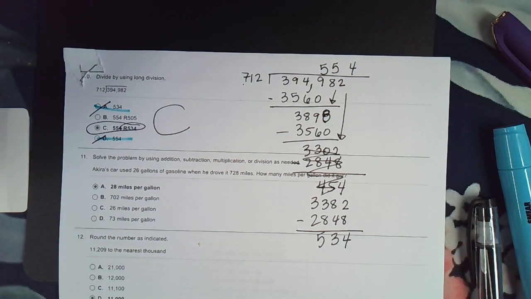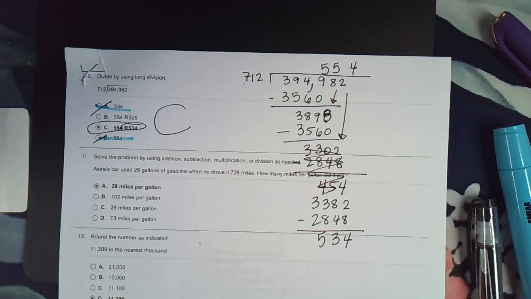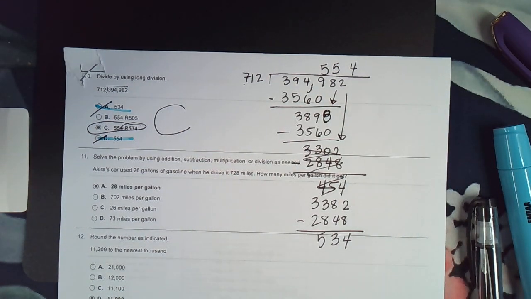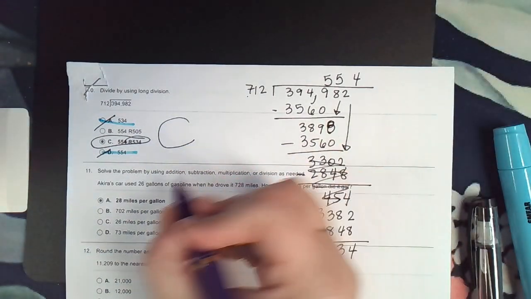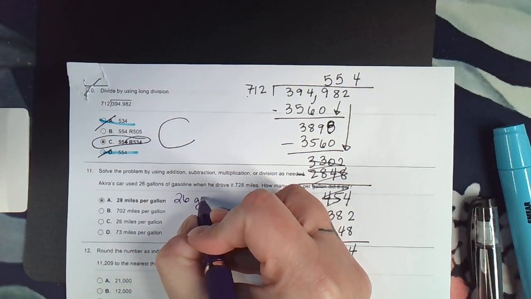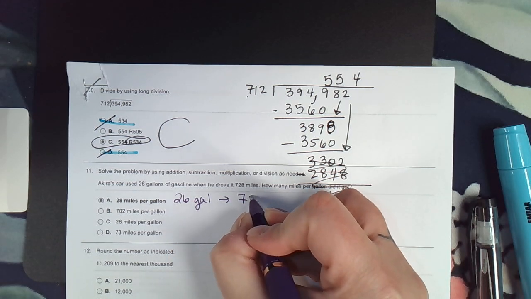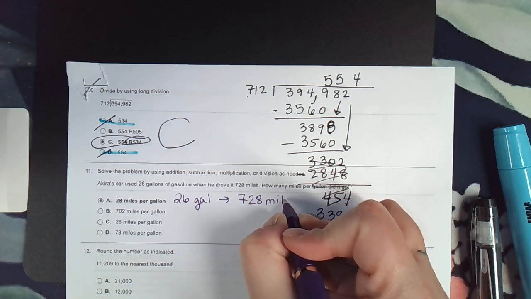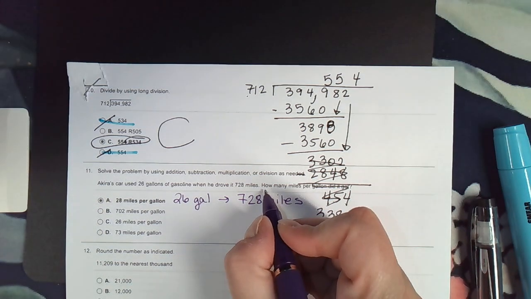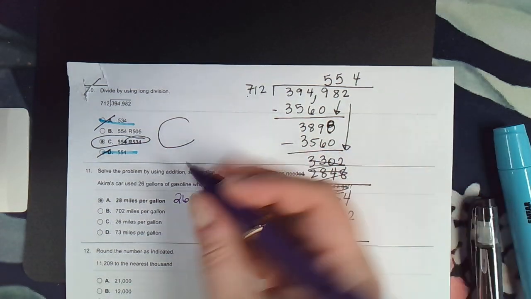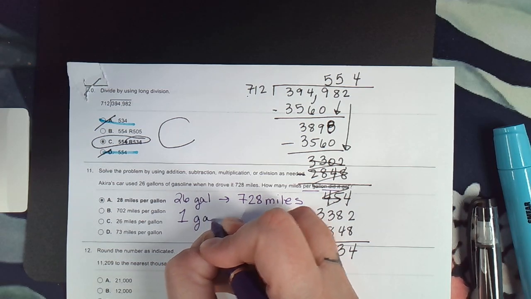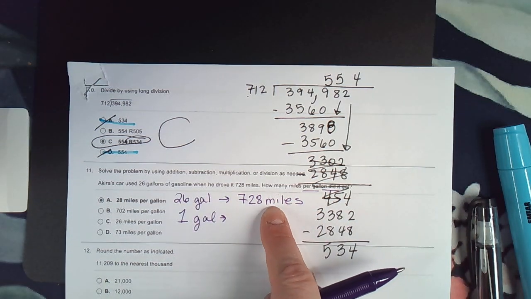Okay, let's go to number 11. It says Akira's car used 26 gallons of gasoline when he drove 728 miles. How many miles per gallon did it go? Okay, well, let's see. For 26 gallons, we drove 728 miles. Okay, it's asking how many miles per gallon. So that means if we just had 1 gallon, how many miles would we drive?